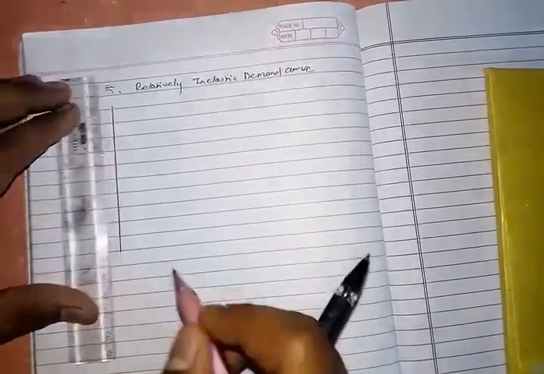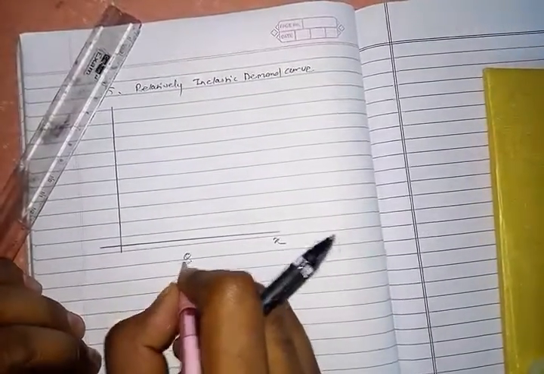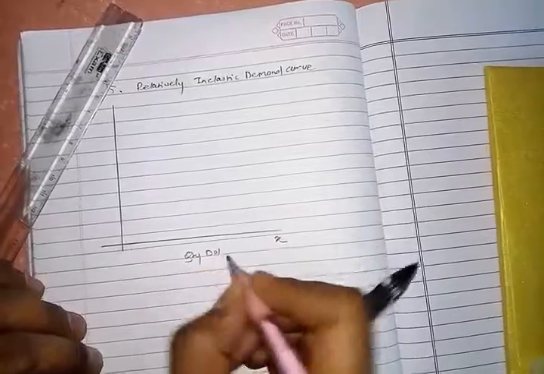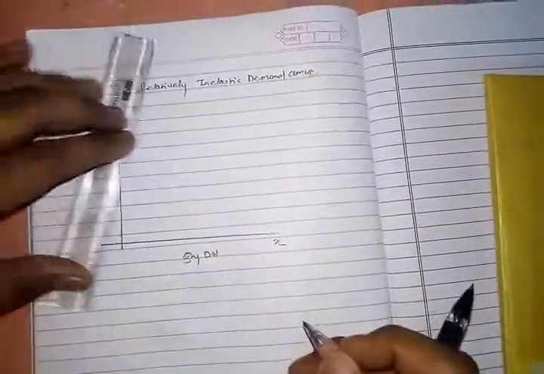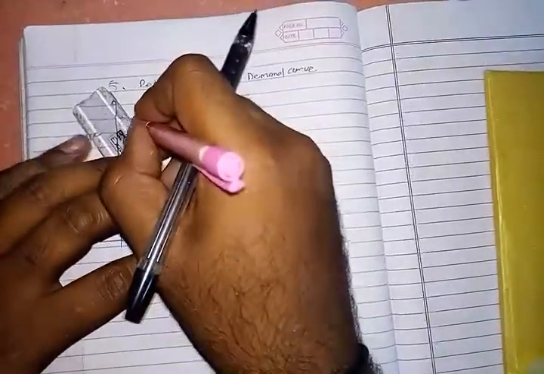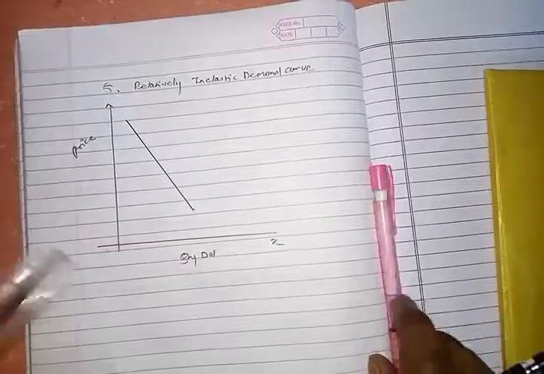Here is the y-axis, here is the x-axis. The x-axis shows quantity demanded. The y-axis shows price. And here the demand curve is steeper than the relatively elastic curve.